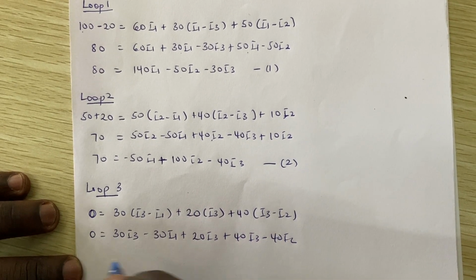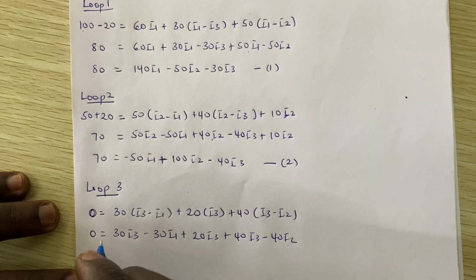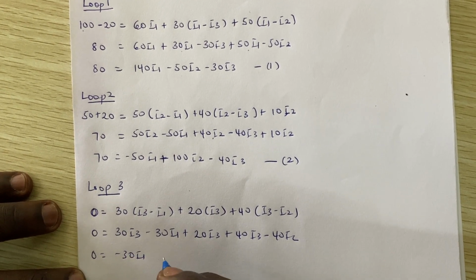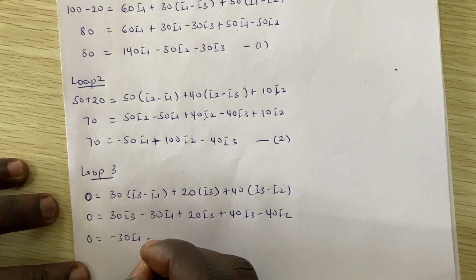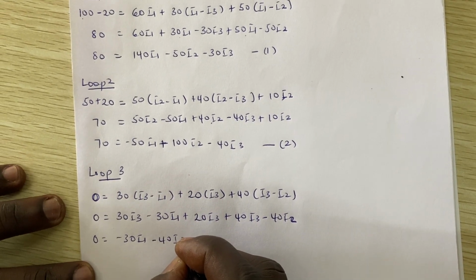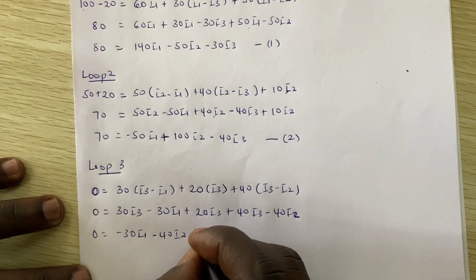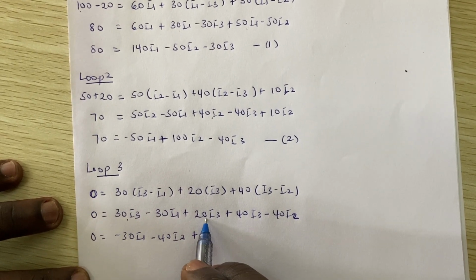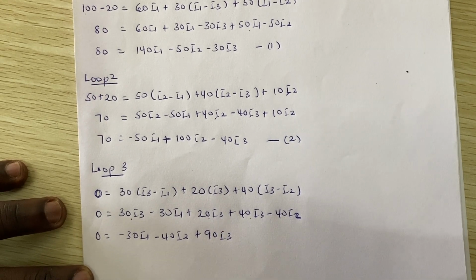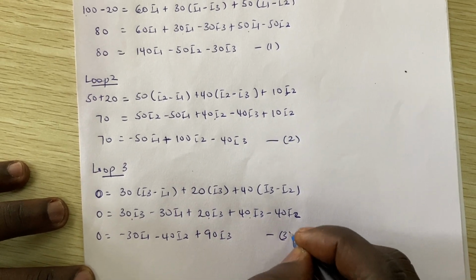So we are getting 0 is equal to 30 I3 minus 30 I1 plus 20 I3 plus 40 I3 minus 40 I2. So just grouping it like we did with the first two, we have 0 is equal to minus 30 I1 minus 40 I2, and then plus 30, 20, and then 40, so plus 90 I3, right? So this is also our equation 3.